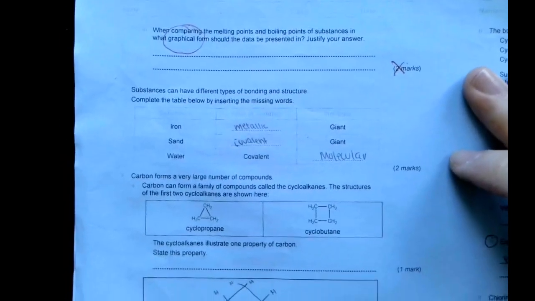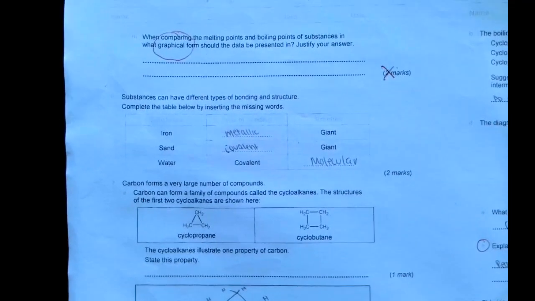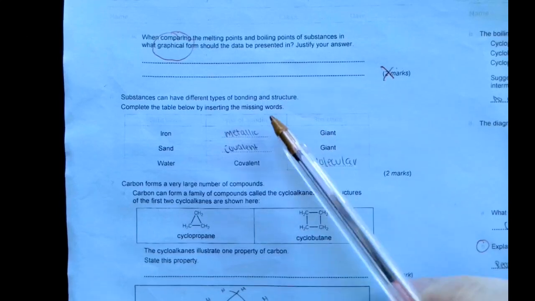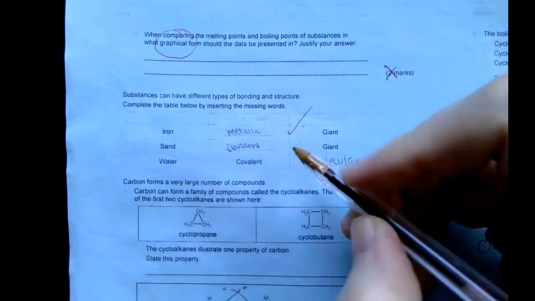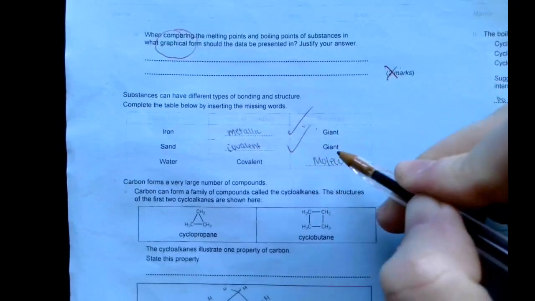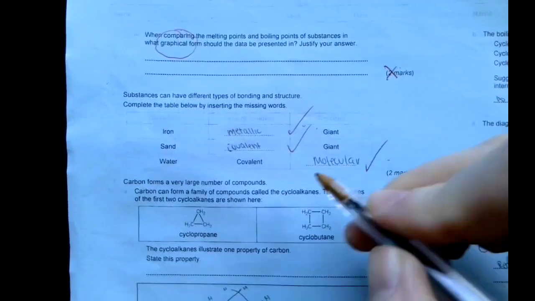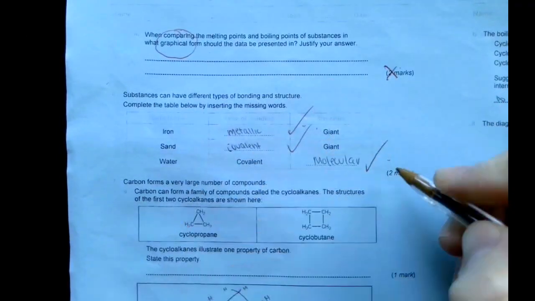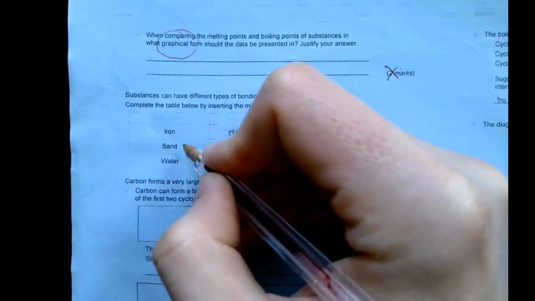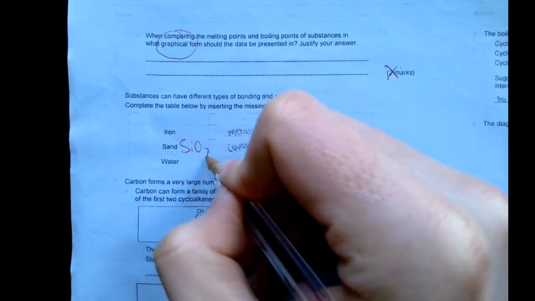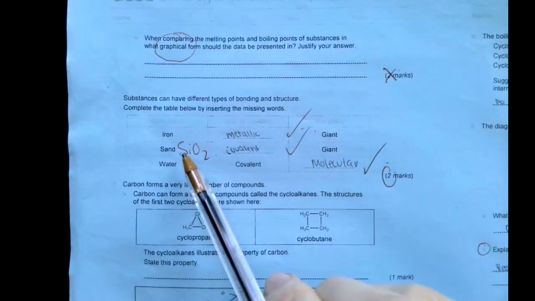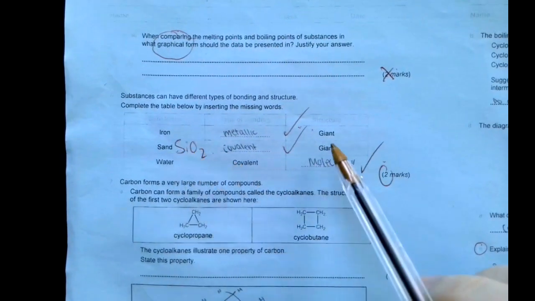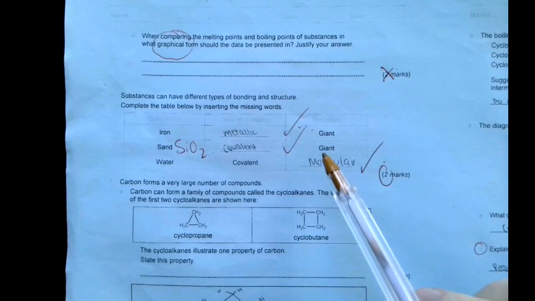Okay, moving on. Substances can have different types of bonding and structure. Complete the table below by inserting the missing words. Iron is metallic, sand is covalent, and water is molecular. Excellent. So the only one there that you might not have been familiar with is sand, which is silicon dioxide. Don't get confused and think that this is a molecule. It's not a molecule, it's a giant structure, so it looks quite similar to diamond.